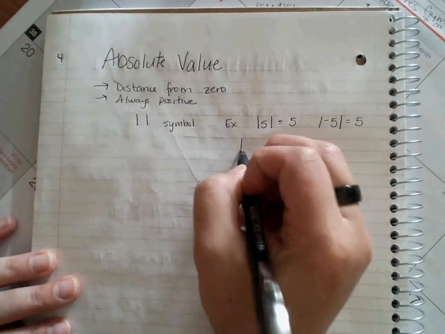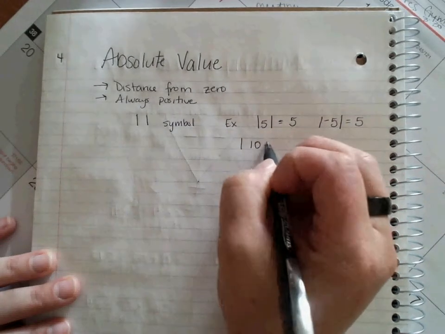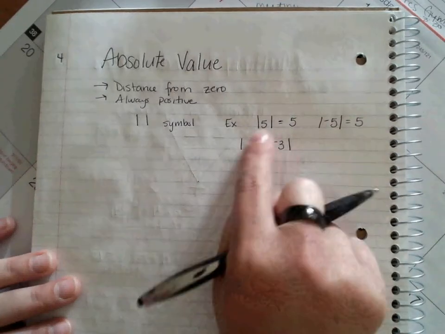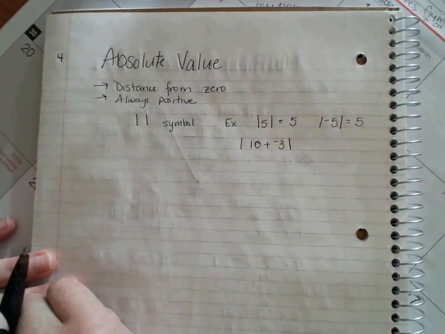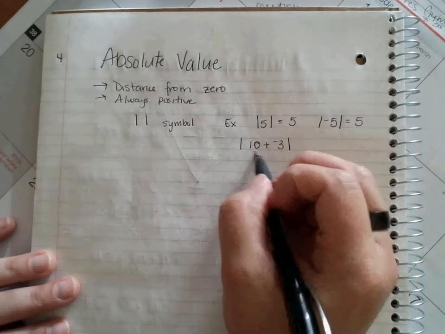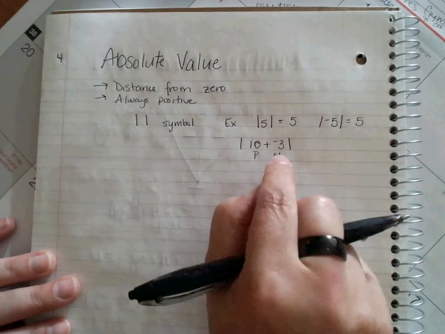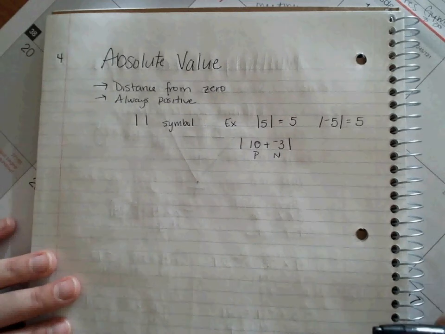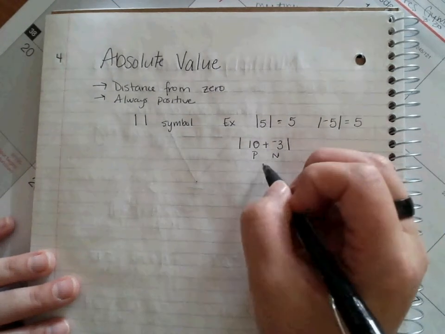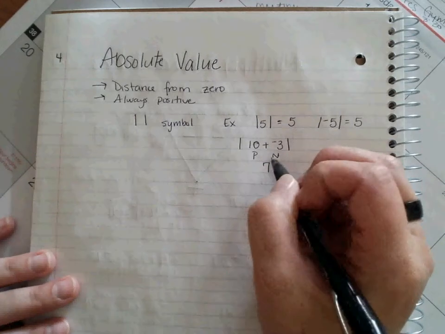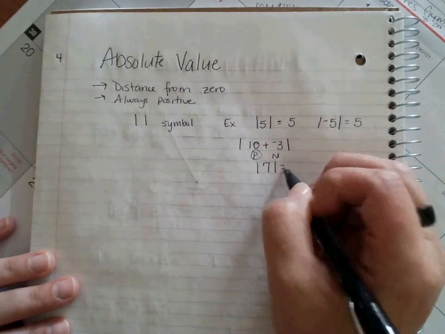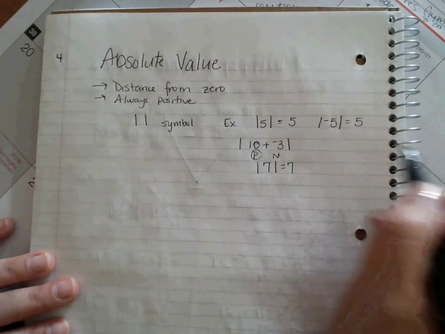If I say the absolute value of 10 plus negative 3, I have to solve my problem before I can find my absolute value. So 10 plus negative 3, I have a positive and a negative. I do not change it until I only have one number. So I'm going to subtract, 10 minus 3 is 7. Bringing down, it's a positive, bringing down my absolute value, the absolute value of 7 is 7.